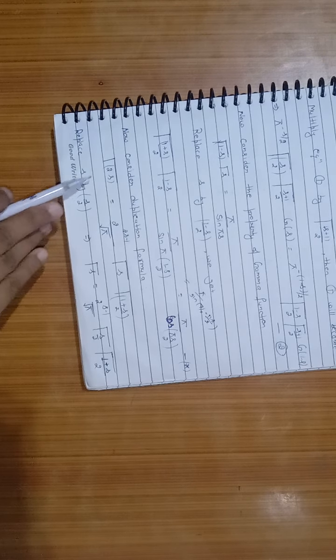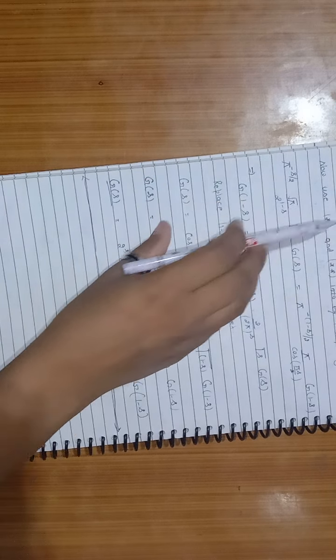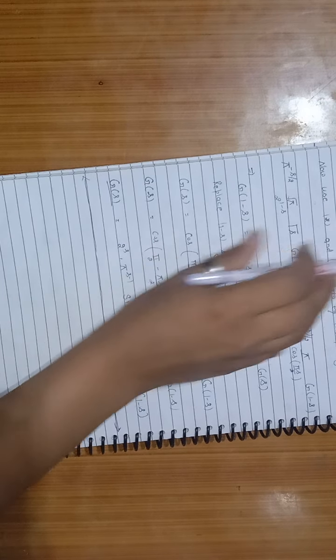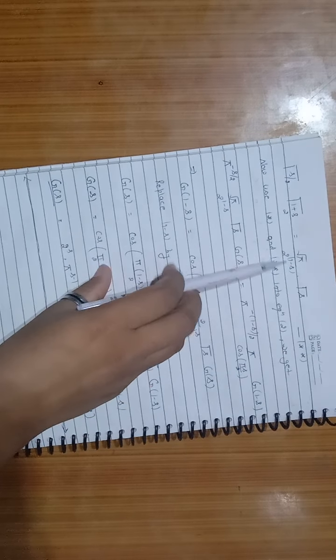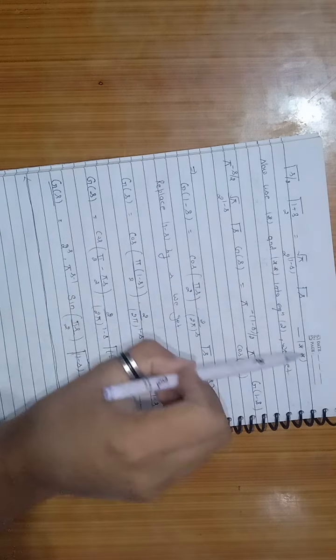Now just replace s by s/2 in this duplication formula, and then we get Γ(s/2) Γ((s+1)/2) is equal to √π 2^(1−s) Γ(s). This is our equation double star.